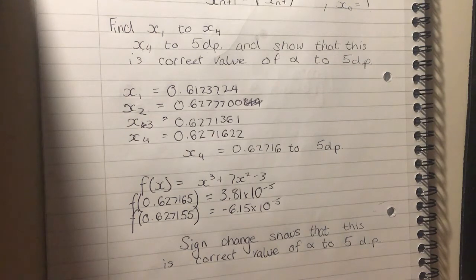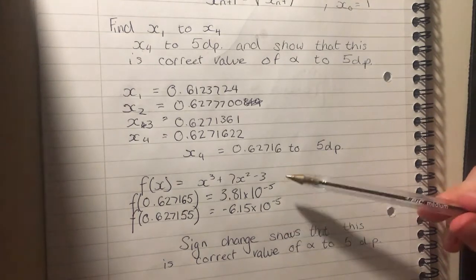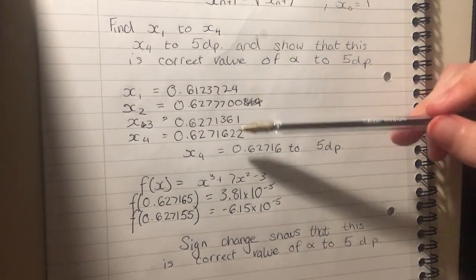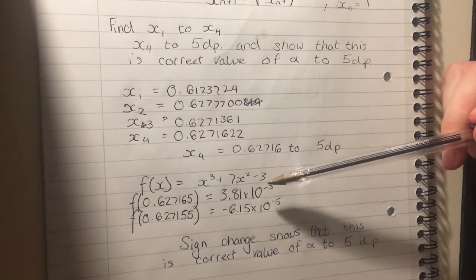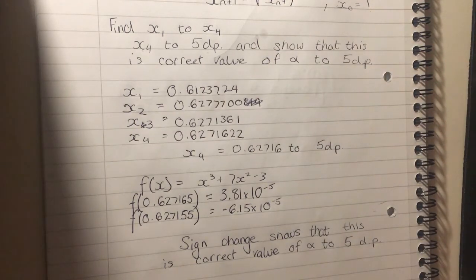So yeah, quite an easy question. All you need to know is how to show that this is the correct value. That's probably the hardest part. Iterating is easy, but you just have to know this method. I did a video on it that goes over it more clearly, but that's everything.